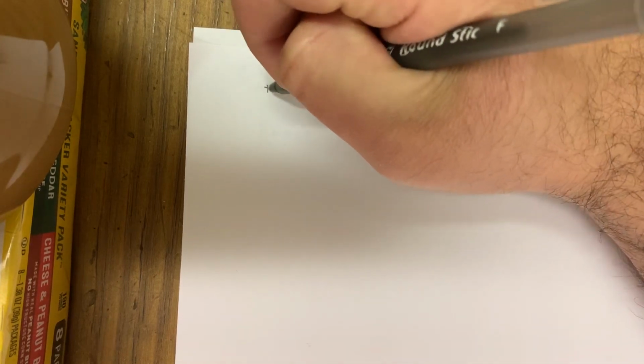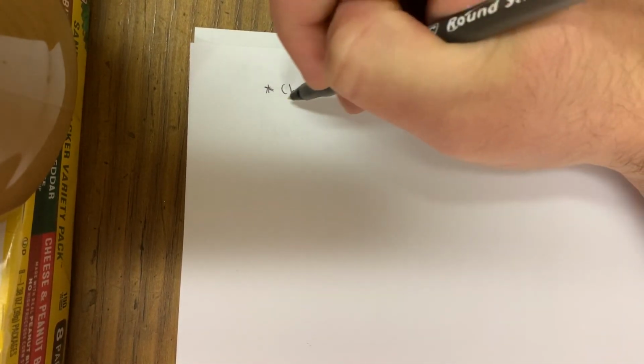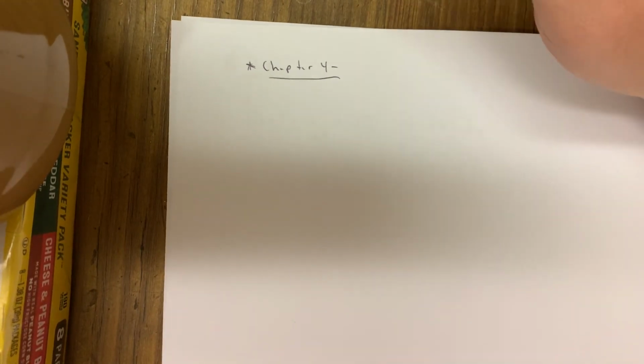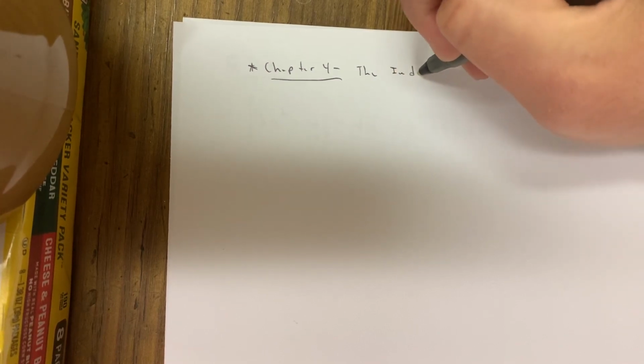Let's talk about the next chapter because we've been working on chapter 3 for a while, right? Applications of the derivative. We talked about curve sketching. We talked about optimization. We talked about related rates. And now we finally moved into chapter 4. And here's where stuff gets really good, okay? The derivative is really cool, really interesting, extraordinarily important as far as calculus is concerned. But today in chapter 4, we start talking about the indefinite integral.